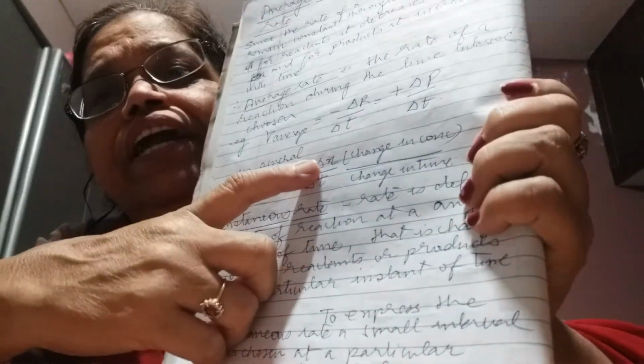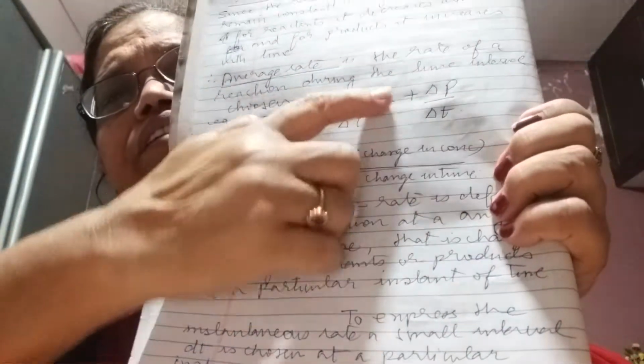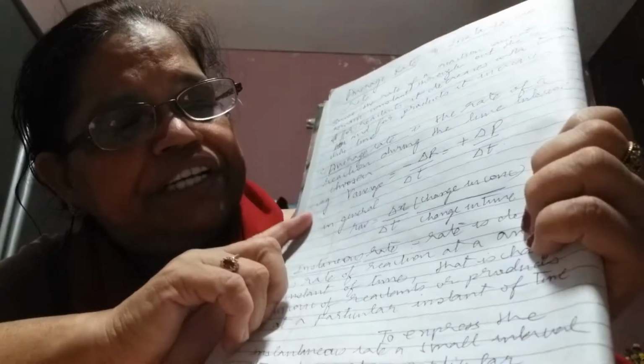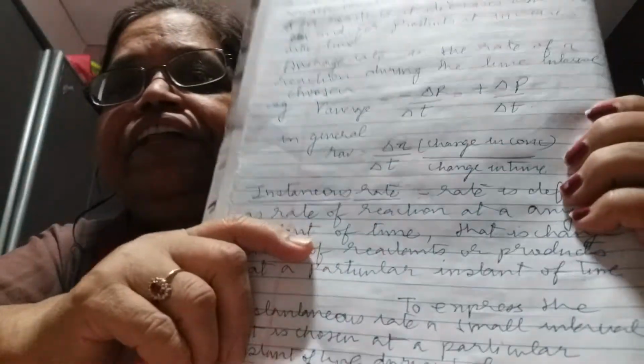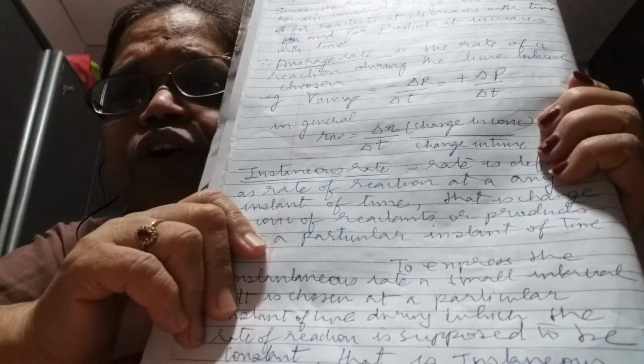And how do we represent the rate of a reaction? In order to represent the rate of a reaction, the average rate we write down as Δ[concentration] upon Δt will be equal to the average rate. And for instantaneous rate, I've already talked about the definition. It is the rate of a reaction when concentration is measured at a particular instant of time.